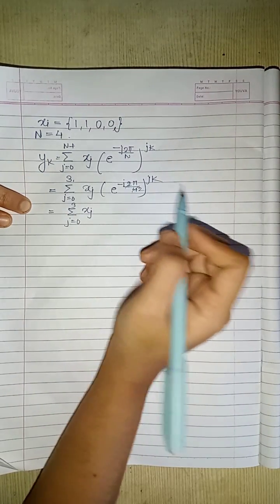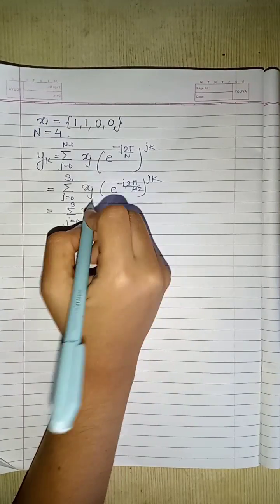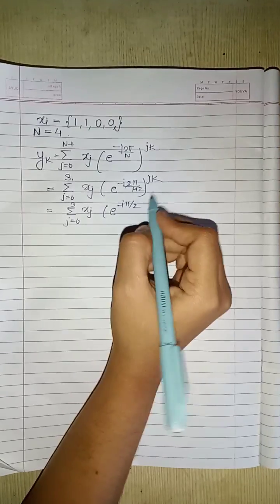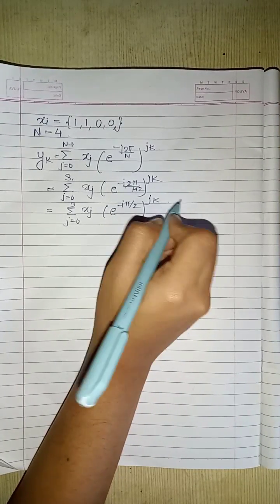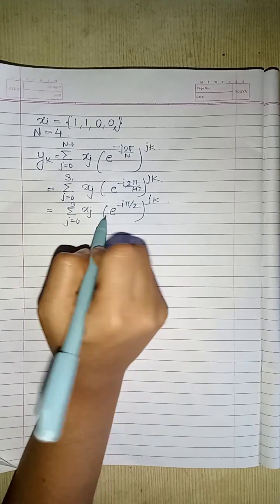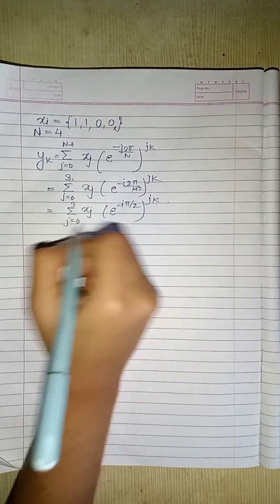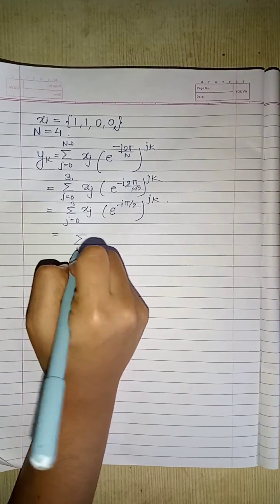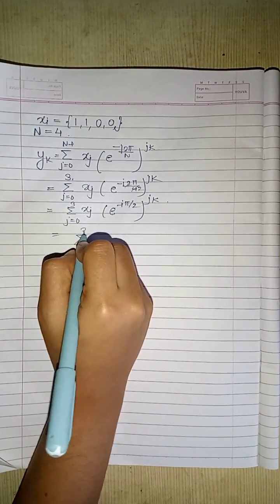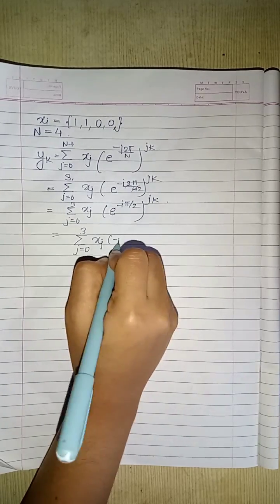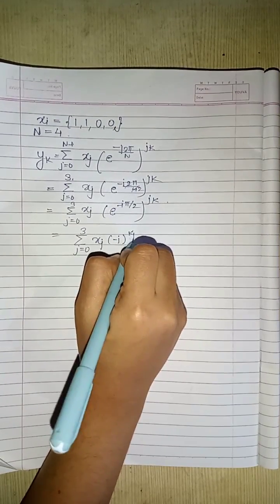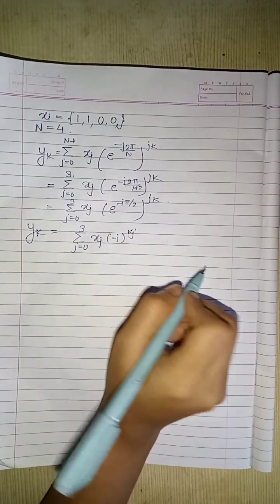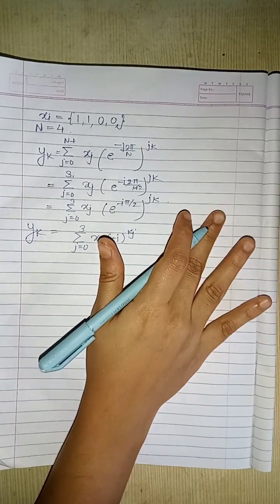This 2 will get cancelled with this 4, so we'll get e raised to minus i pi by 2 jk. Now e raised to minus i pi by 2 will give you just minus i. So this will give summation j running from 0 to 3 xj (minus i) raised to kj. This is the modified formula for yk for this particular example.